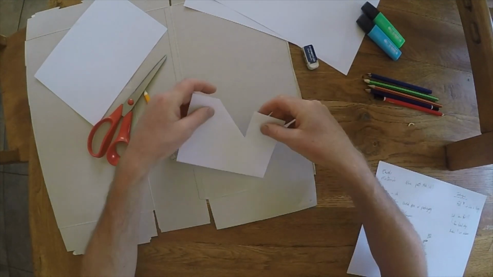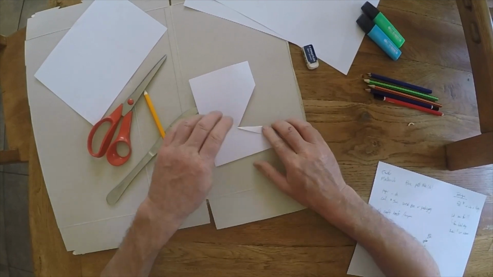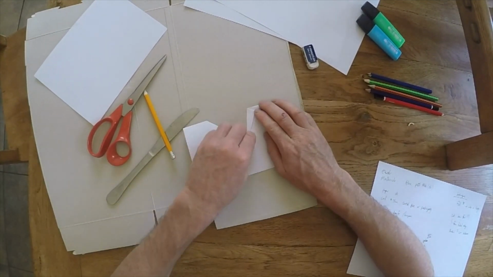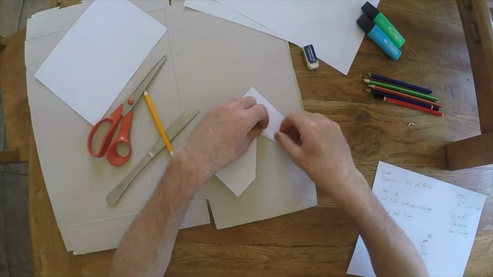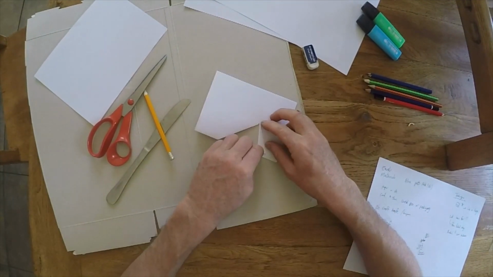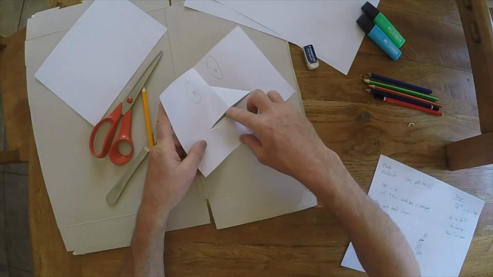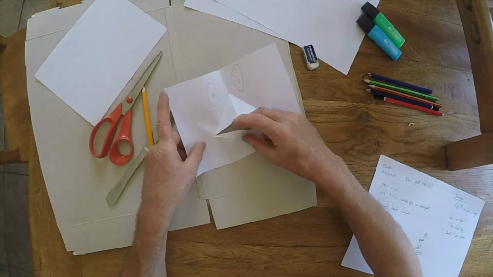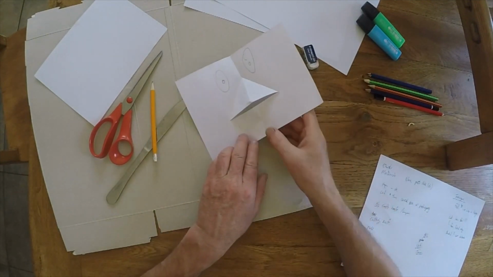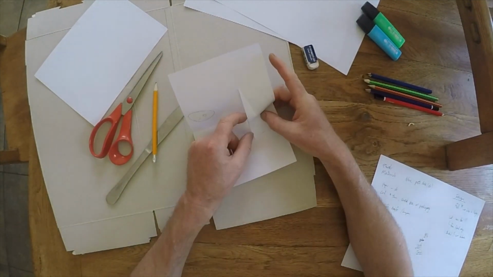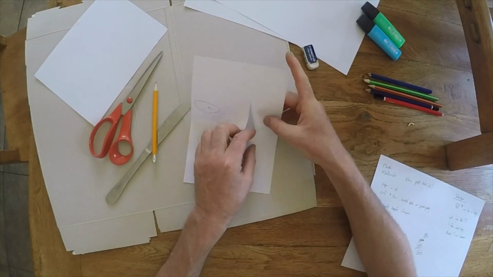Fold it over as we were before. This time I'm going quite steep. Crease. Fold it back over. You must keep folding these hinges. Fold it back and you just have to grab in there so that it folds the right way. So sometimes you just got to play with it. It doesn't always work first time, so this is what we're learning.